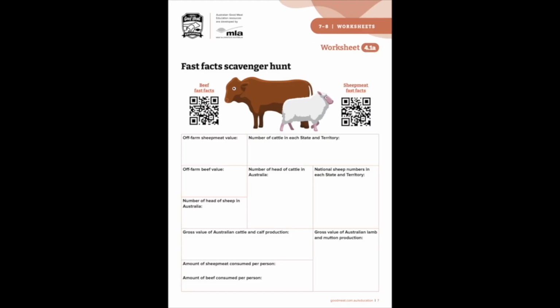Students will begin with a fast-paced, fast facts scavenger hunt, collecting valuable information about the Australian beef and sheep meat industry with some friendly in-class competition. QR codes have been included to maximise the speed and efficiency in the task, but aren't needed if you don't have access to this within the classroom.